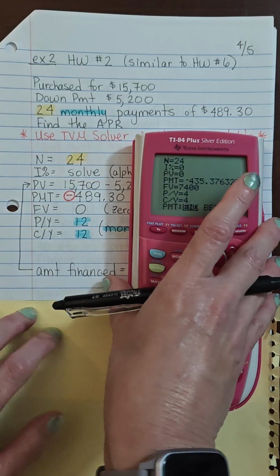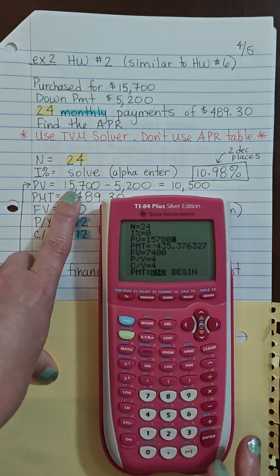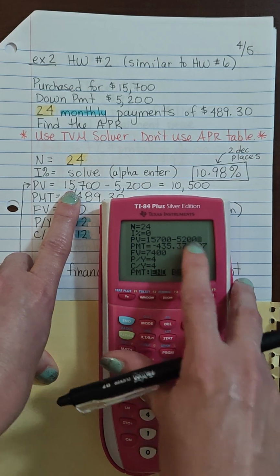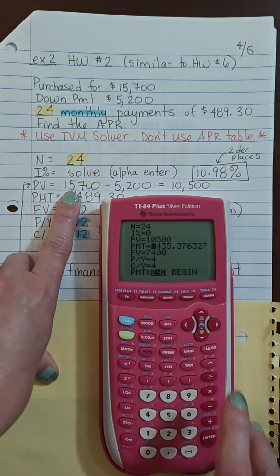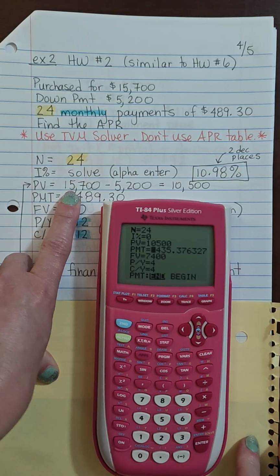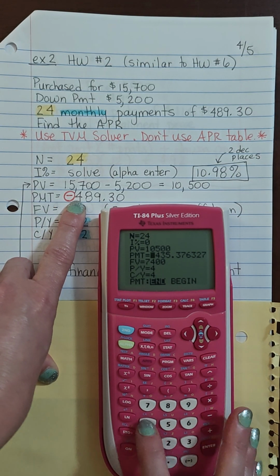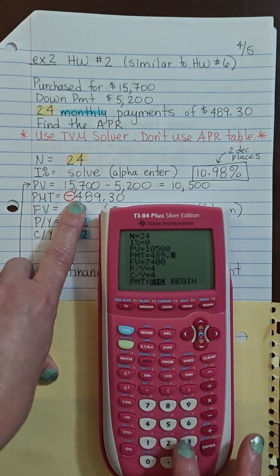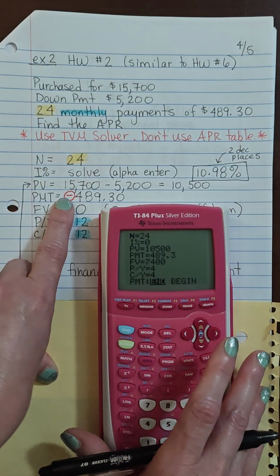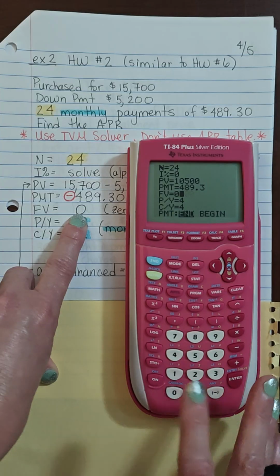Okay, PV is your loan amount. That's going to be this $15,700 minus $5,200. So notice how I'm typing in the subtraction. When I hit enter, it'll do the subtraction and send me to the next field. All right, payment. Now, here's the thing. If we put in 489.30, let's just do that for now. Don't put in the negative just yet. I'm going to show you what happens. FV, the future value is 0.